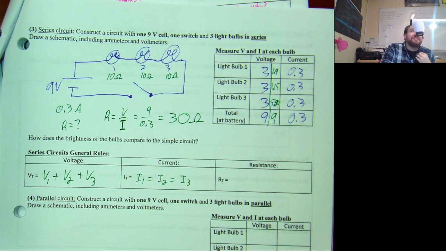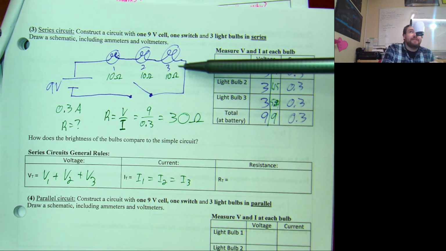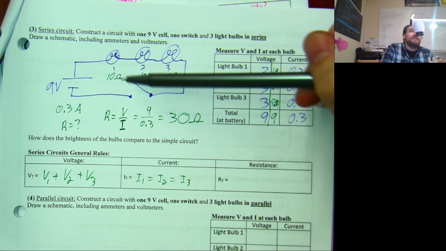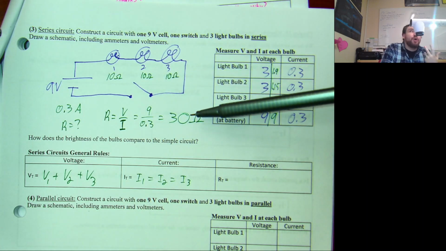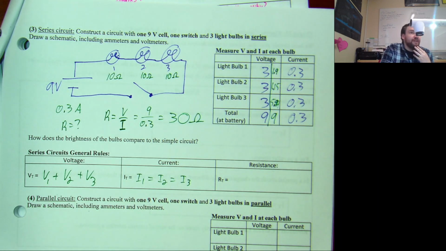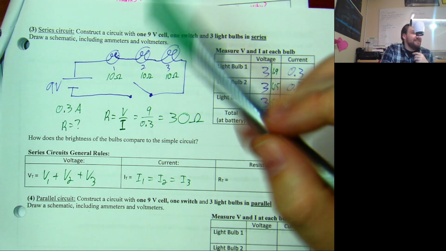So how do resistances behave in series? If I've got 3 light bulbs connected one after the other, how do their individual resistances relate to the total resistance provided by the circuit? Someone just say the sentence.